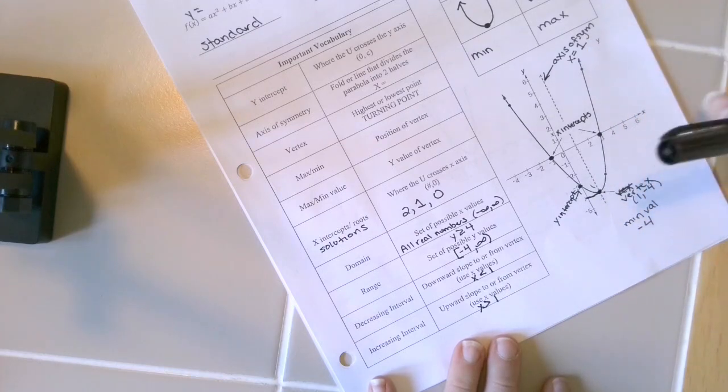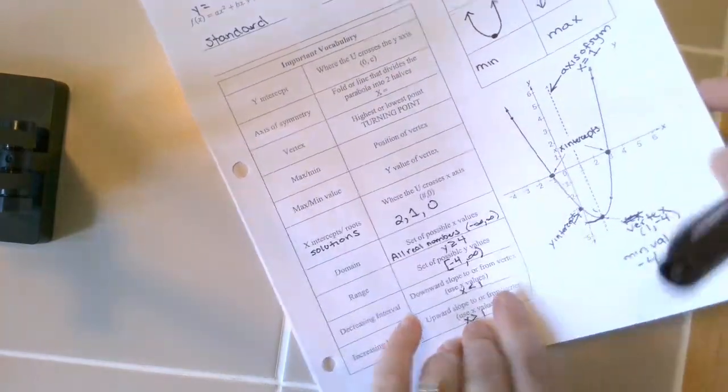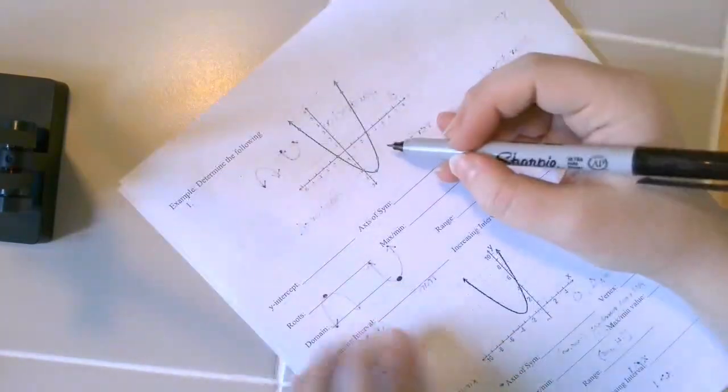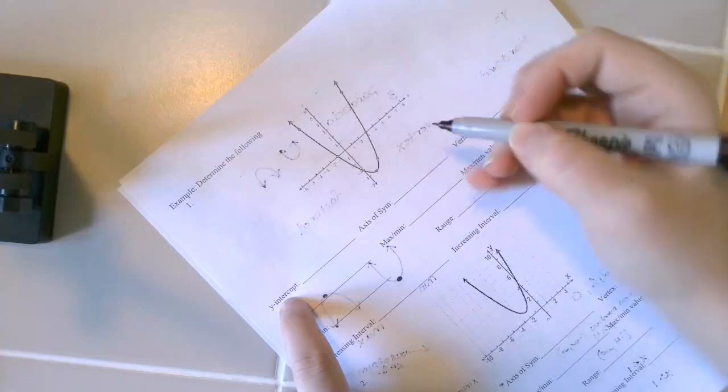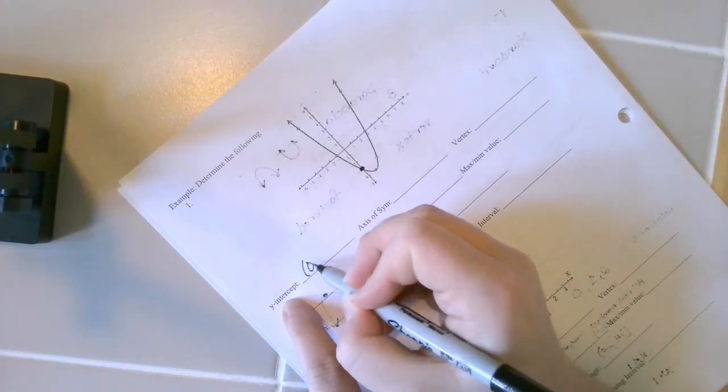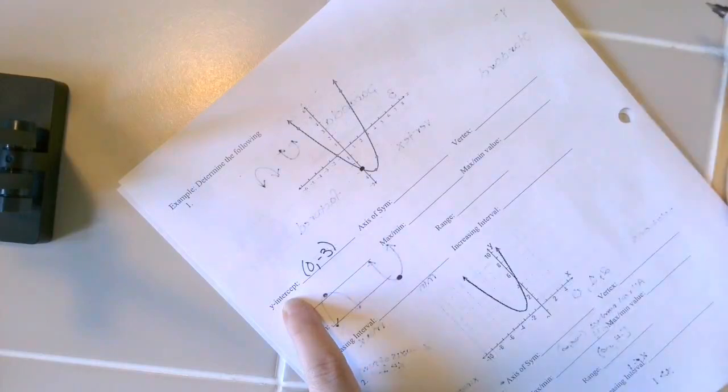All right, let's try a few examples on the next couple pages together, and hopefully it'll make a little more sense to you. Okay, so here's our first example. They want the y-intercept first. Our y-intercept is this point right here, which is -3, so (0, -3).